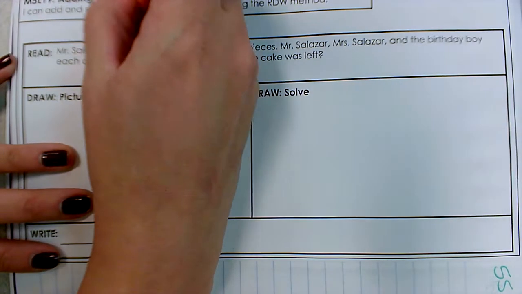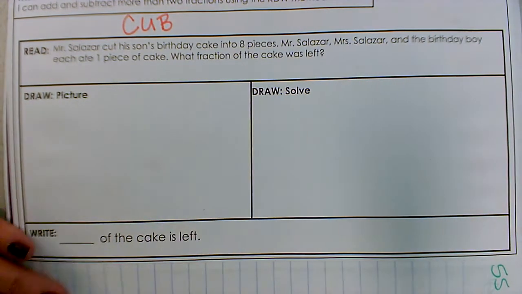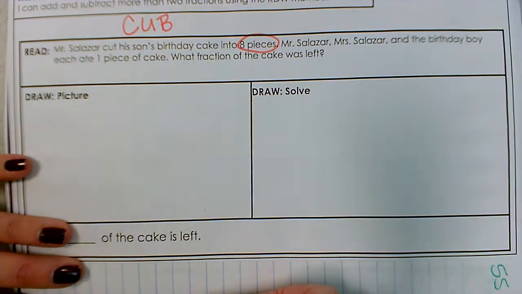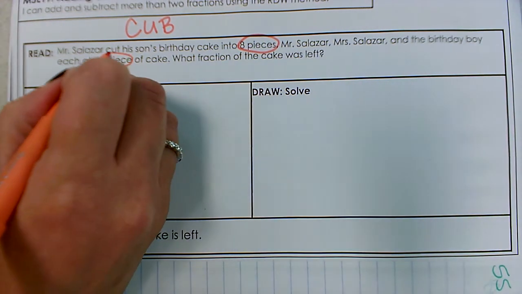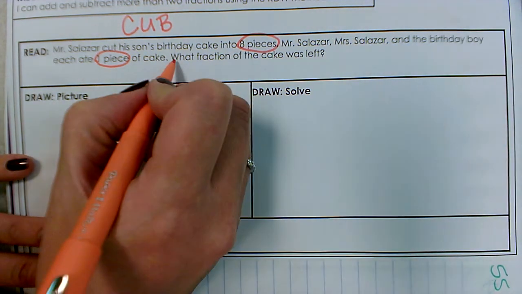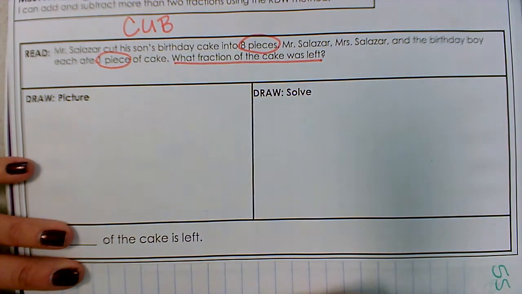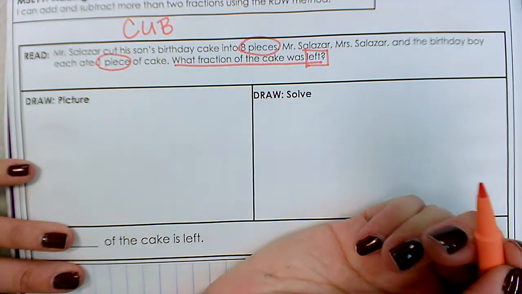All right, let's get back to our CUB steps. I'm going to circle numbers and labels. 8 pieces is one that I found. Okay. They each ate 1 piece of cake. Now I need to look for what's my question? What fraction of the cake was left? All right, and now I need to box those important math words. Well, right there in the question, what was left?